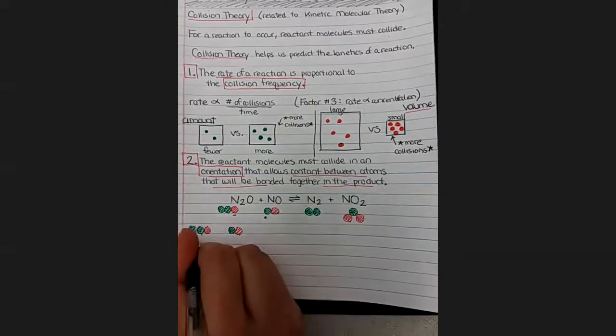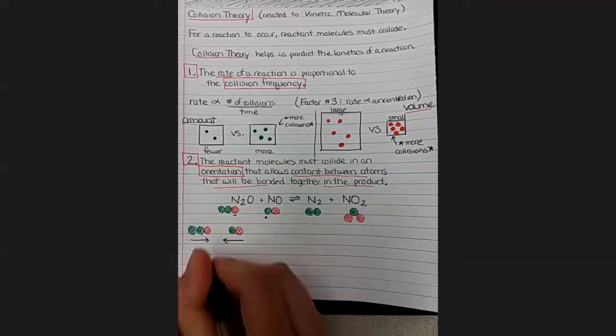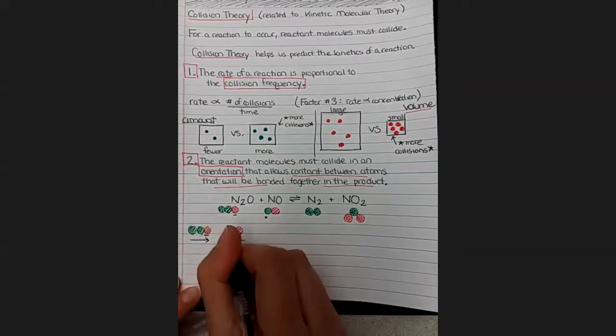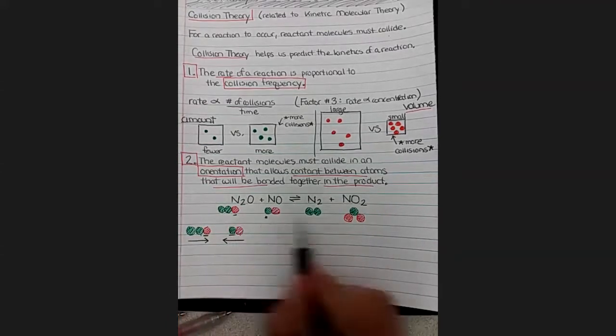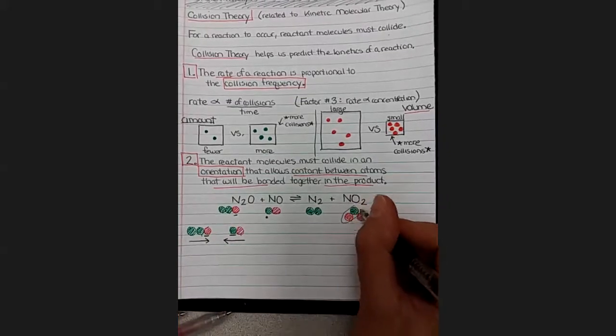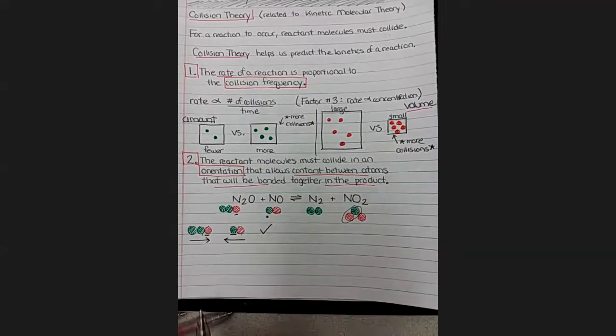All right, so let's say we collide the molecules at this angle. We are going to be colliding an oxygen with a nitrogen, and that is the new bond that needs to be formed. So that is going to be a good orientation. But the orientation isn't necessarily going to look like that.